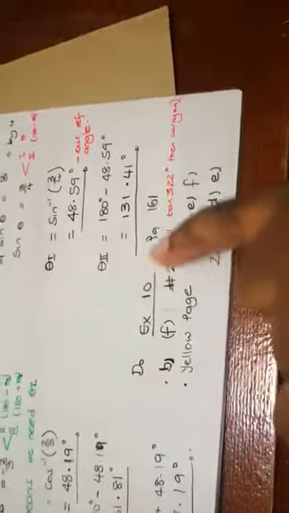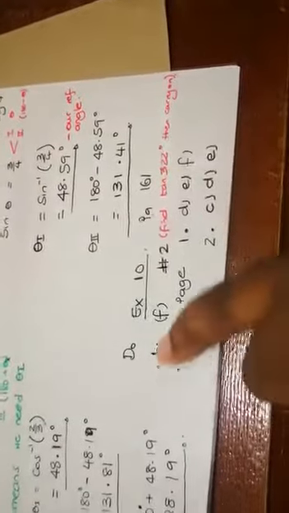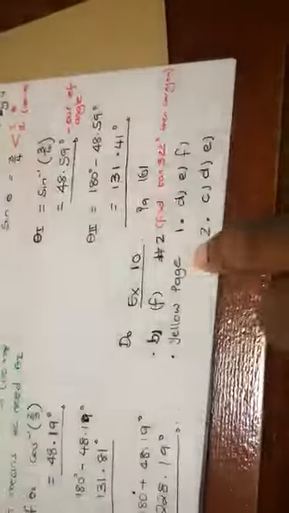Please do exercise 10 on page 161, number 2, and then you do the yellow page. I'll send the picture and then you do these.